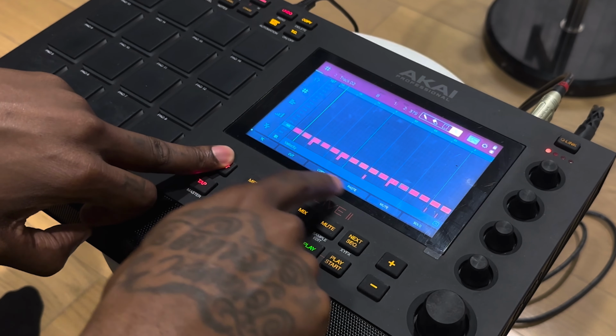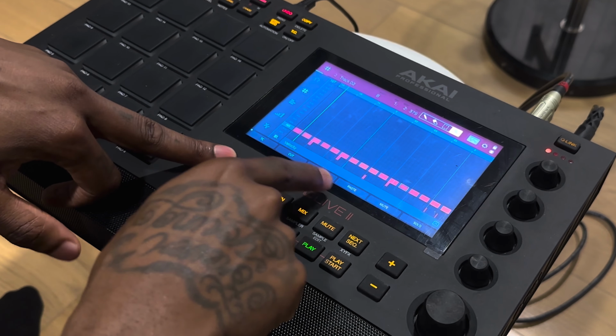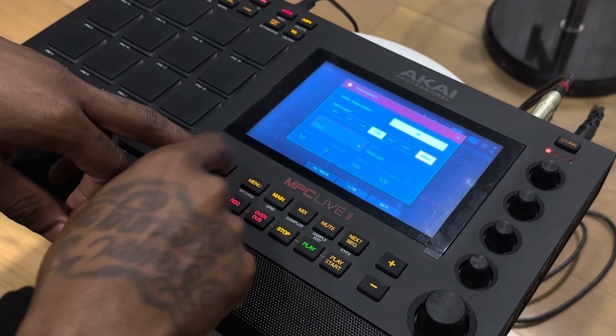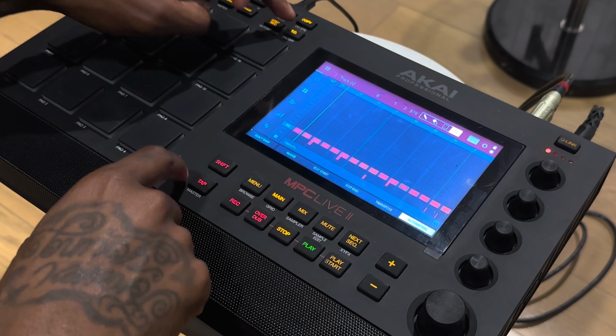So that's automation. Now, if you hold down shift, you get to see that you have other features like cut, copy, paste, and mute and solo. This is where you could turn on your time correction right there instead of hitting time correction.